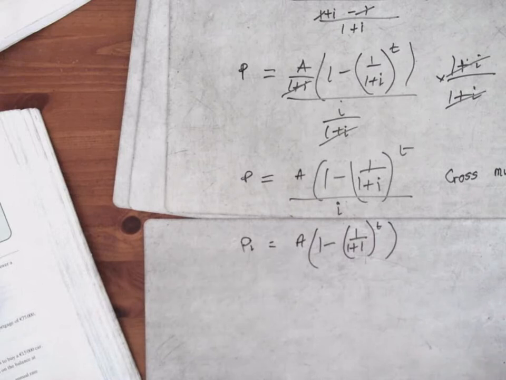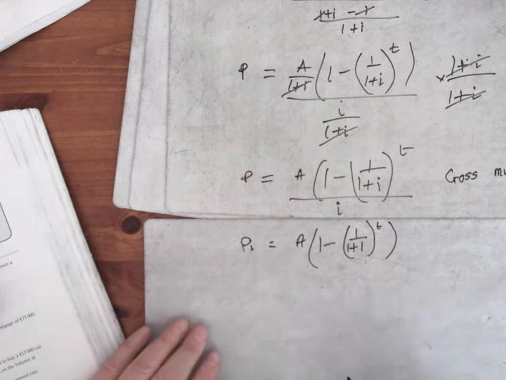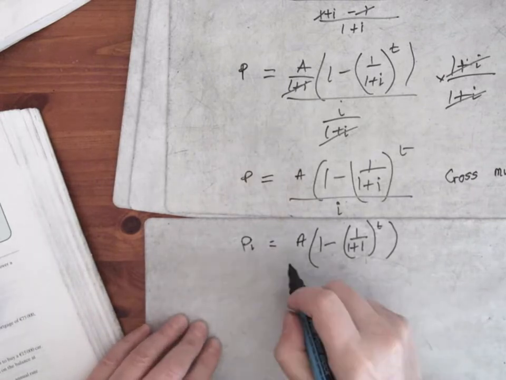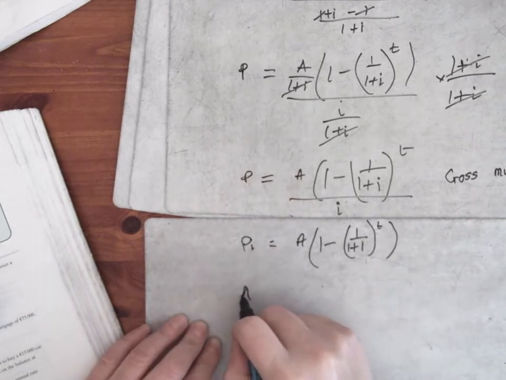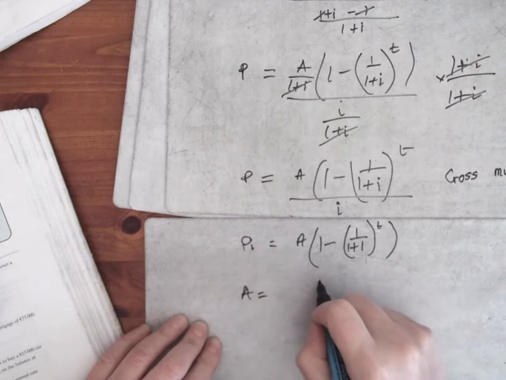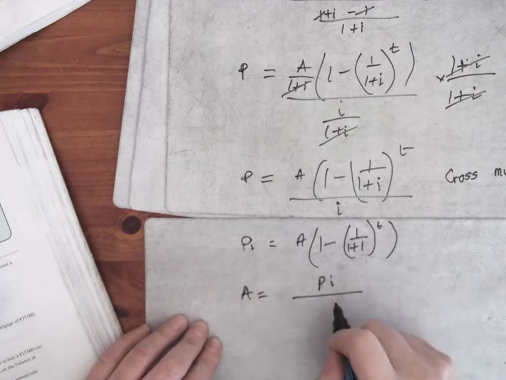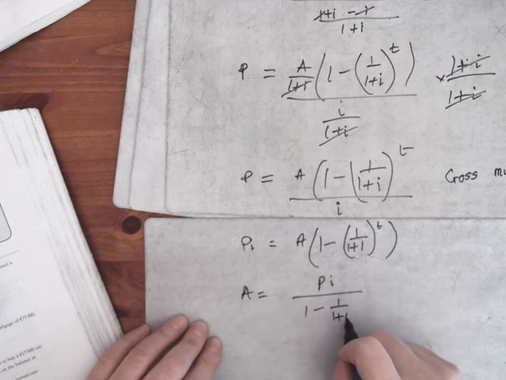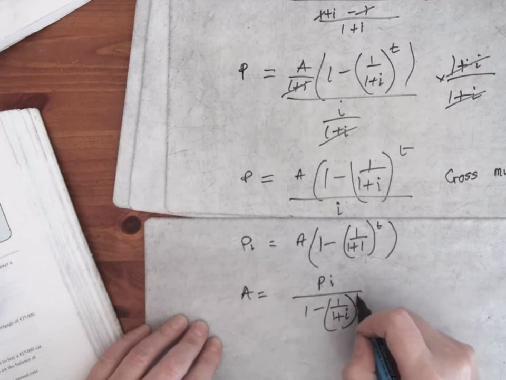Okay? So that means A equals Pi divided by 1 minus 1 all over 1 plus I to the power of T.